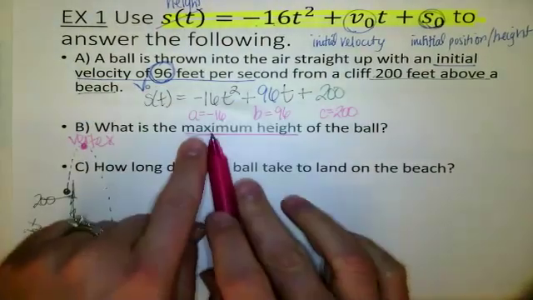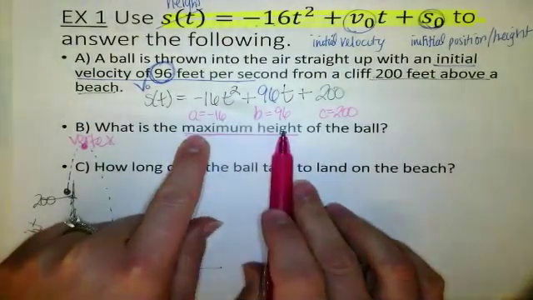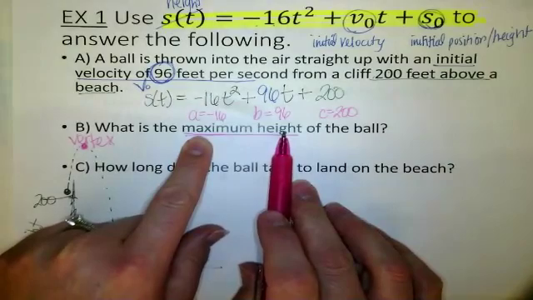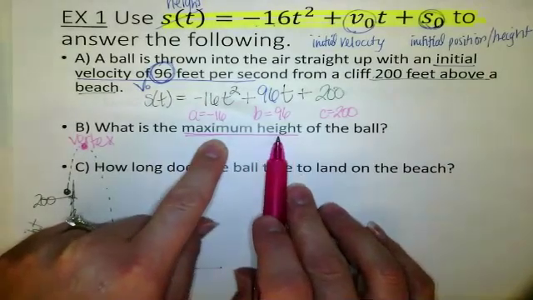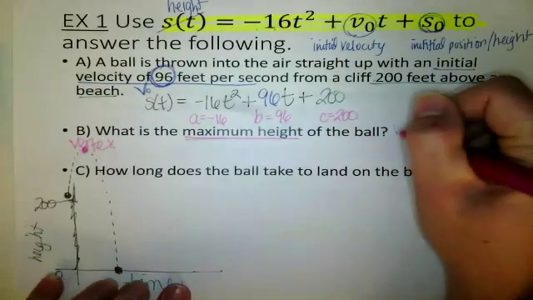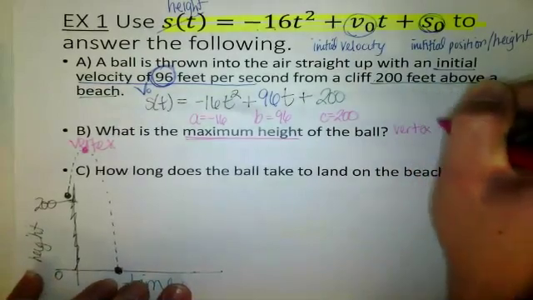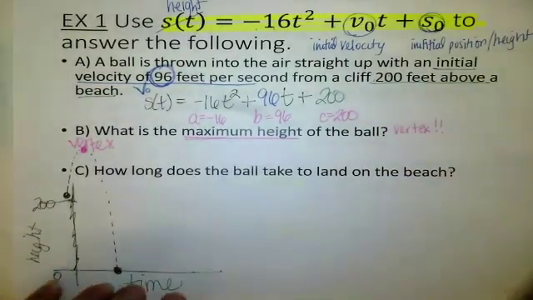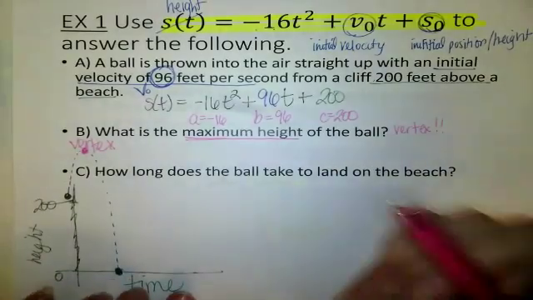If they're asking what is the maximum height or the highest point or how high does it go, they want to know what is the vertex, okay? We know how to do that. Find the vertex. This is what we did yesterday.